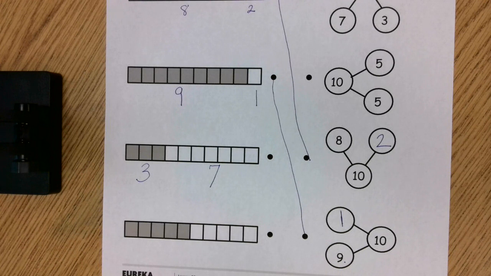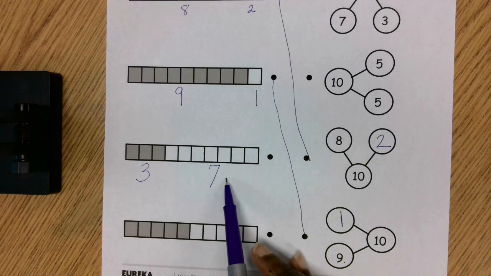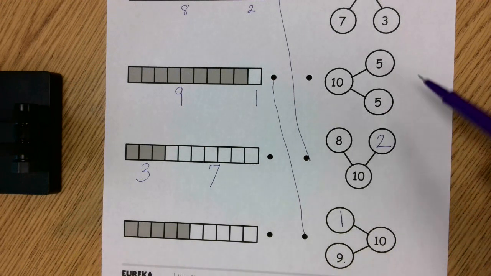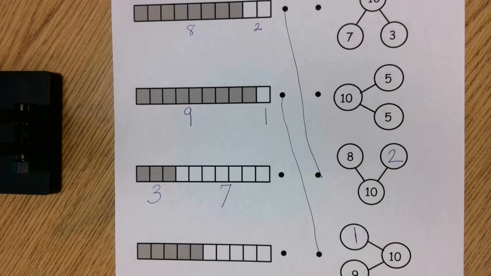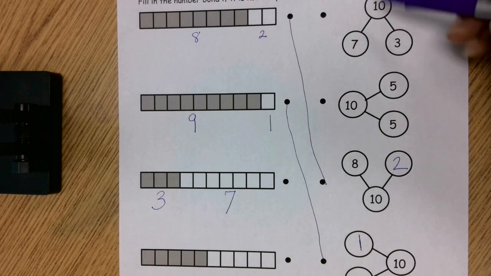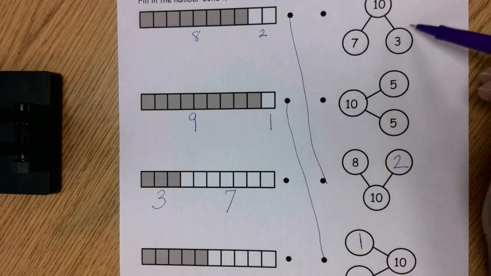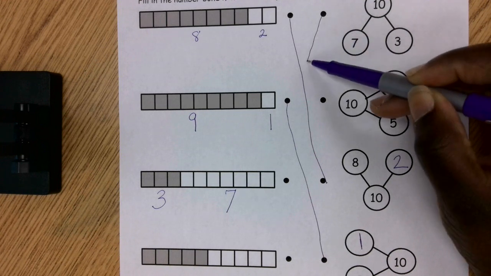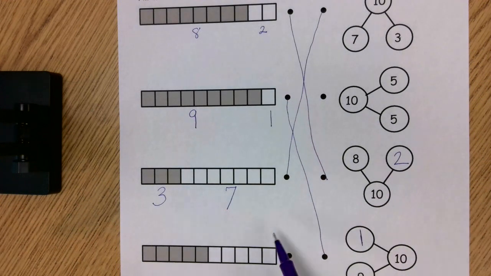Now we're going to find that number. So we know 3 and 7 give us 10. Do we have a number bond that has parts 3 and 7? You know we've done those two. We have a 7 and a 3. So we're going to take our dot beside our number bond on top and match it to that line, to that 10.